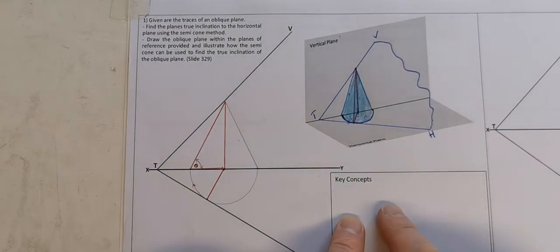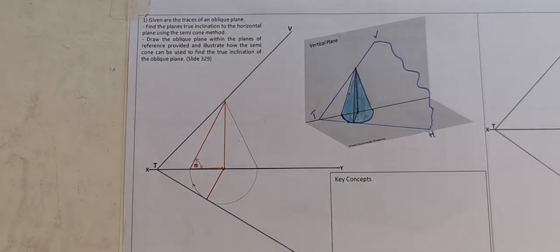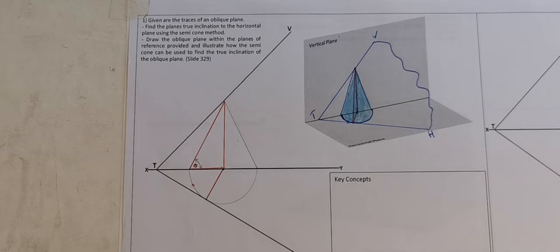Now, just before I do the same question using the auxiliary method, or by taking an auxiliary view, I probably should have stuck in the key concepts here.